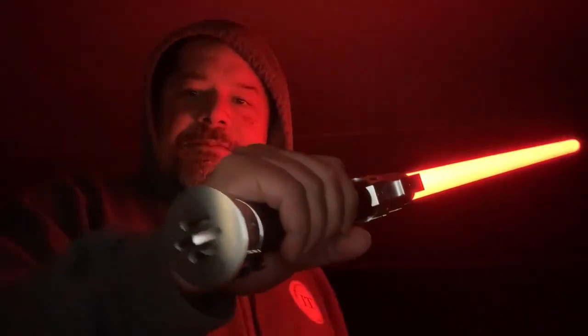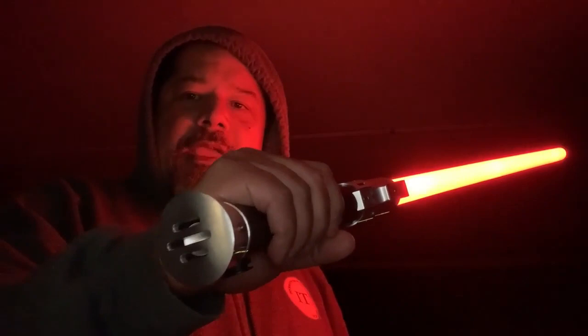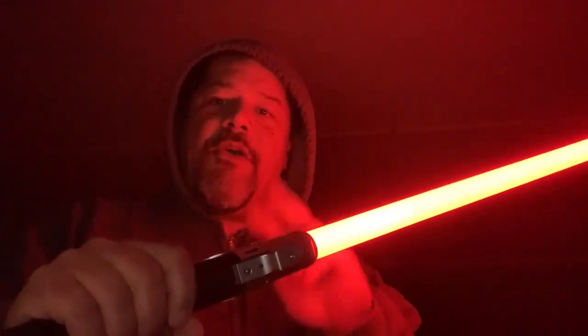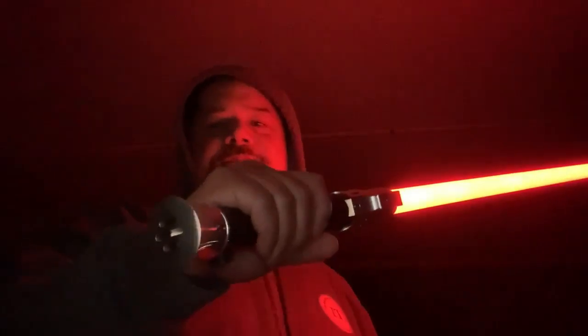So, this is JuanSith's Emperor, and these are the 2 font sounds. The Emperor. Now, he also has 2 different hums. He's got a hum with the chanting, and then he's got a standard hum. And I have both hums on the saber, so as I'm demoing it, you're going to hear them flip in like 15 to 20 second increments.